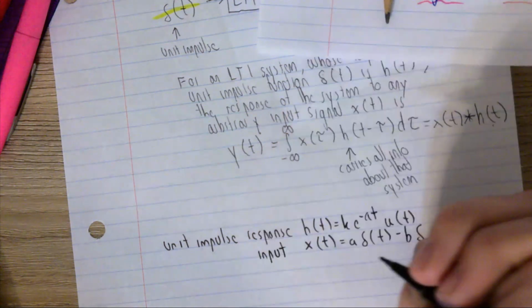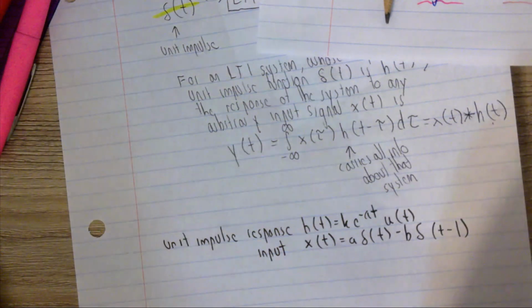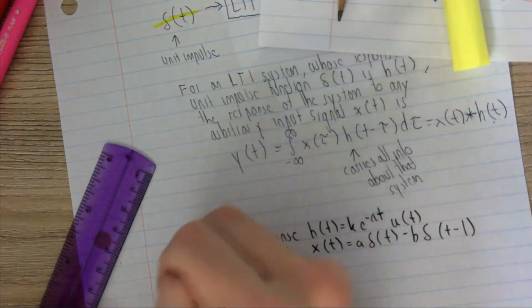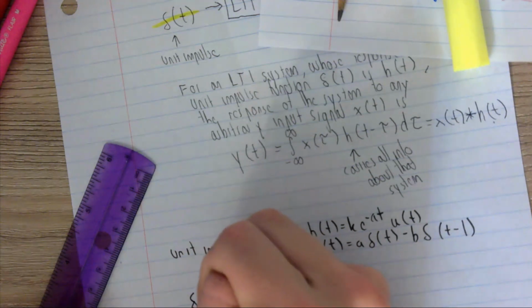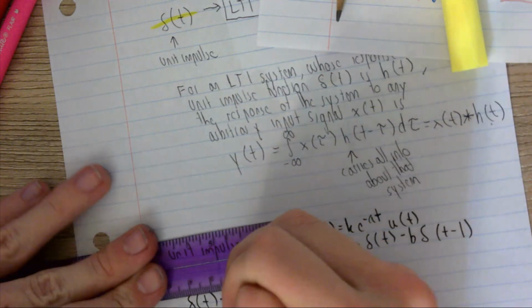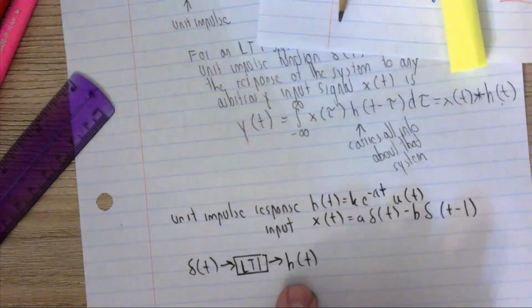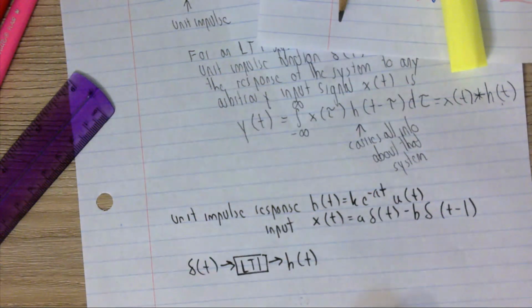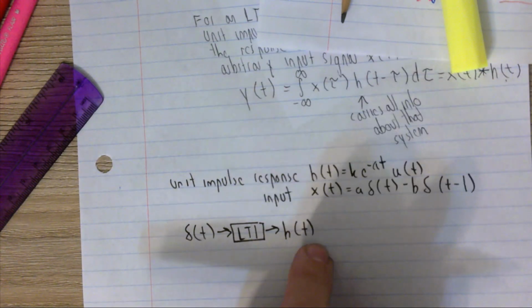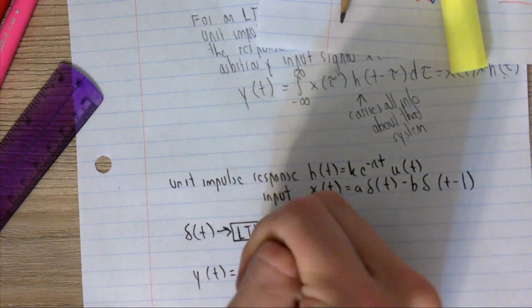And so now, how are we going to calculate the output? So basically, if we know it's a unit impulse response, you better know off the bat that that means you have the delta function, and literally that goes through a linear time invariant system, and that's going to produce your h of t. You need to know that. Then what you need to know after is, because we know the input and we know how the system works, you should be able to determine the output. So y of t is going to be equal to the input convolved with the system.